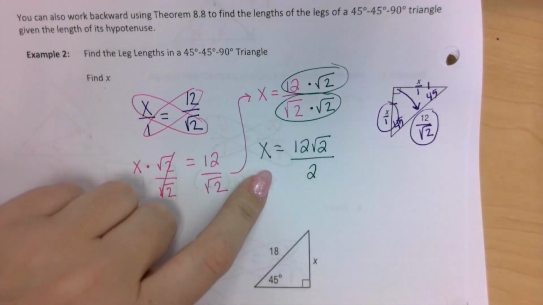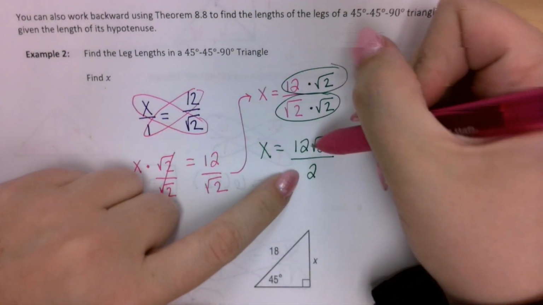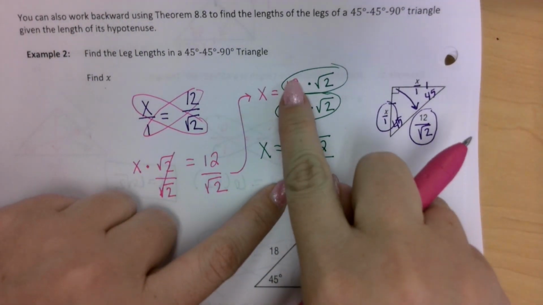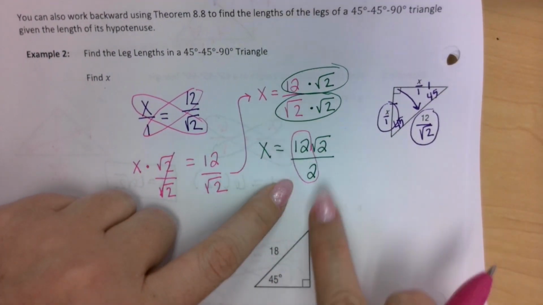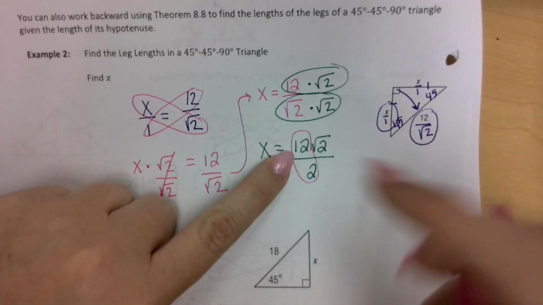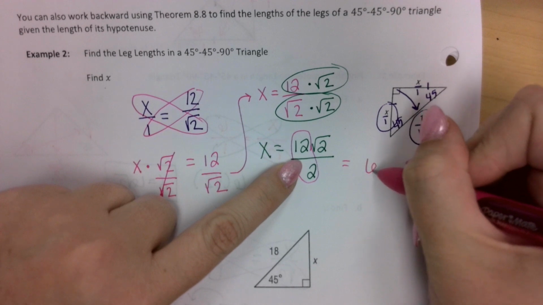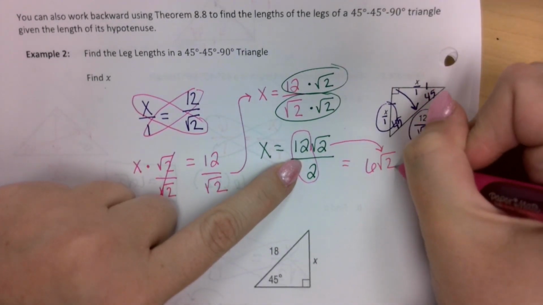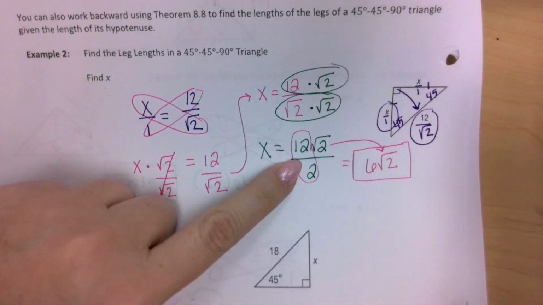Okay, but now we can notice that this 12 and 2 both don't have a square root. Right here, this had a square root and this didn't, so we couldn't do anything. Now these both don't have a square root, so 12 divided by 2 gives us 6. And then we still have the root 2. So our final answer here is 6 root 2.